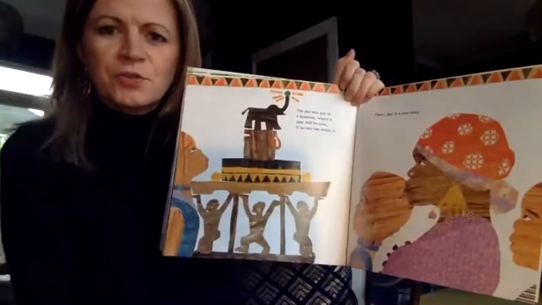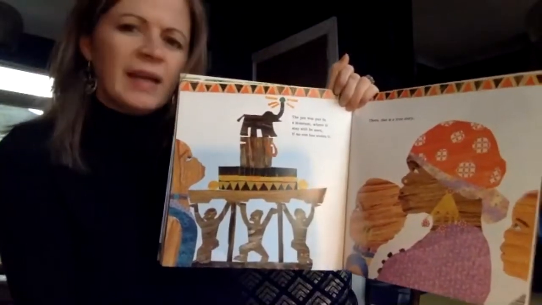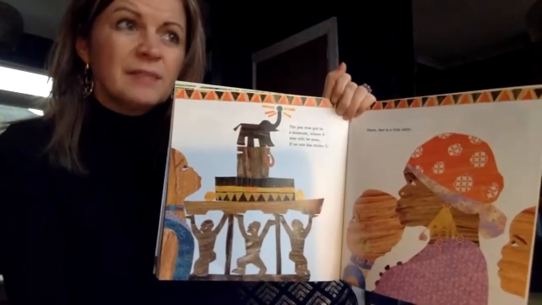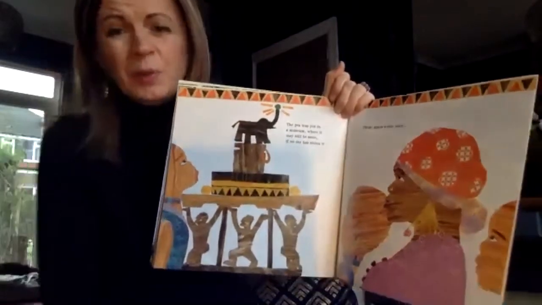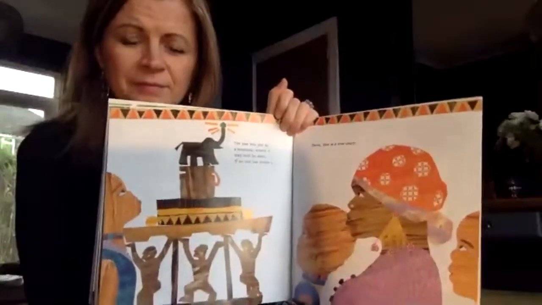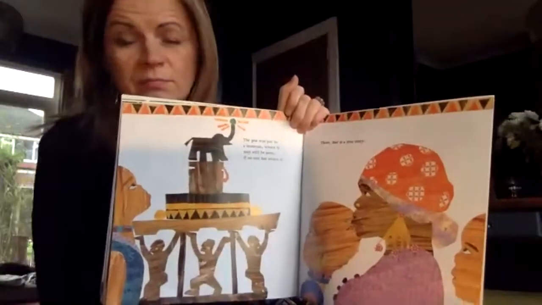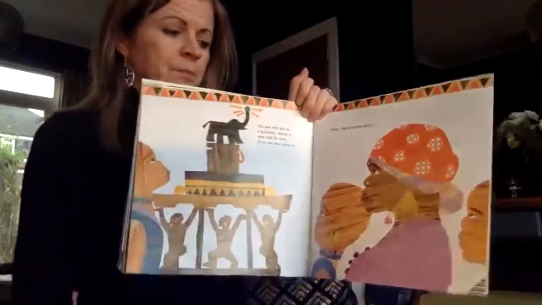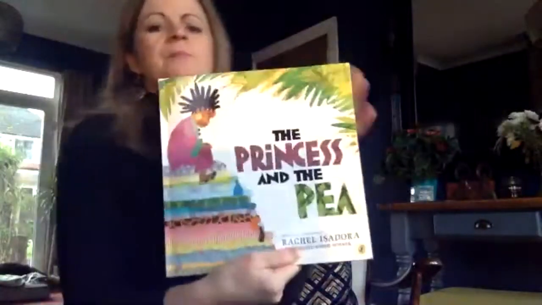Do we think it's a true story? Could we really have a pea under 20 mattresses and not feel it? Would it actually cause us to be black and blue and achy in the morning? Who knows? It is a fairy tale after all, but this states it is a true story. The Princess and the Pea by Rachel Isadora.